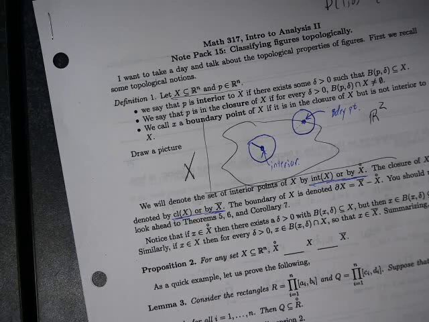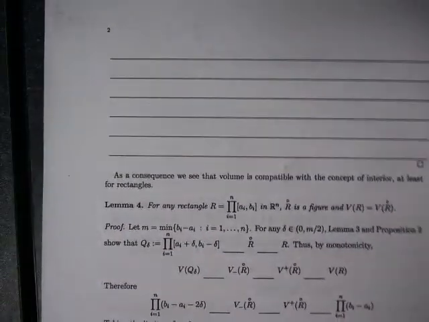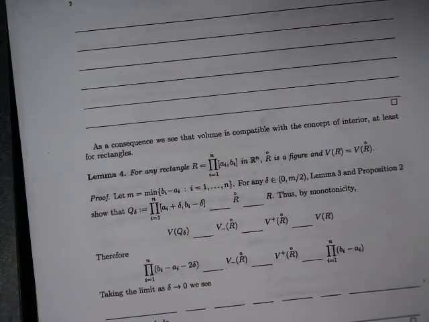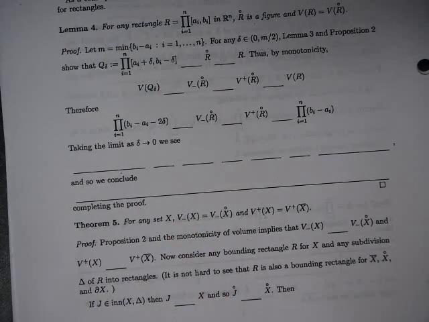So with those definitions in mind, let's just state the main theorems and then we'll go from there. The first is Theorem 5, which says that if you have any set X, v minus of X, so remember that's the supremum of the sum of all interior rectangles, is the same as v minus of the interior of X. So I can throw away points that aren't in the interior and I don't change the inner volume. If I take the closure, then I don't change the upper volume.